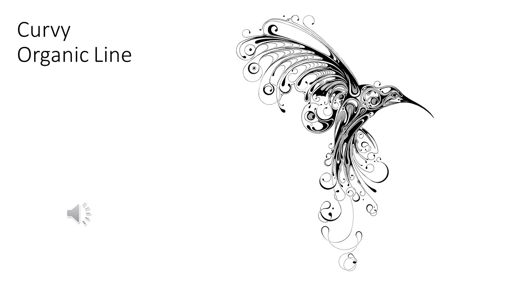The image of this bird is kind of like the cat, where the artist is using line work to create the shape of the actual object. However, here the artist is using curvy organic lines. Curvy organic lines are more free-flowing line work that has more of a nod to nature.